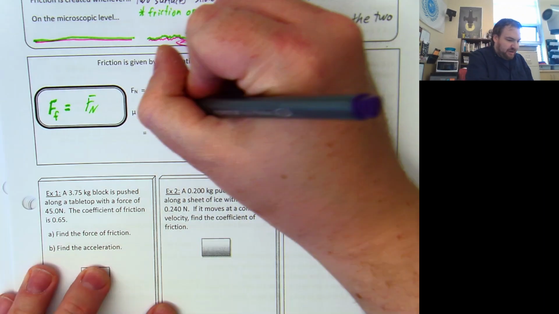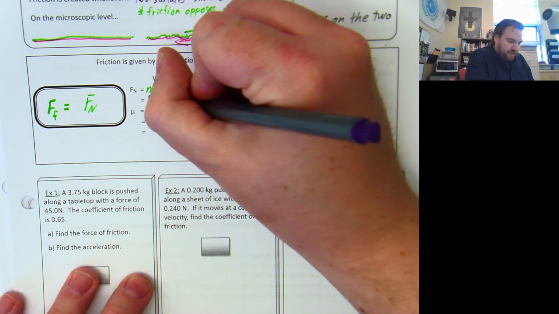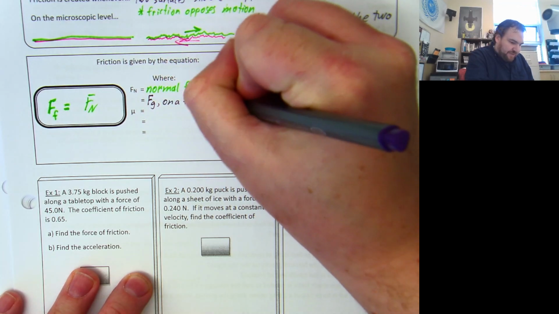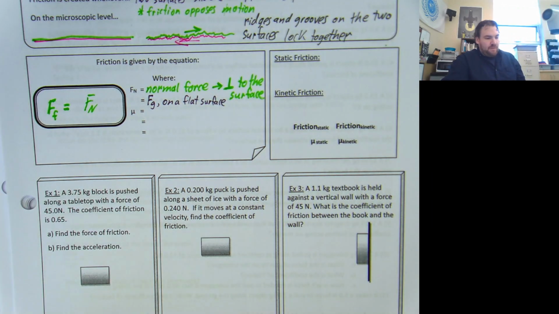Fn equals Fg, and I'll put the other piece in here, on a flat surface. So part of this is, it's absolutely connected to the mass of the object. The mass of the object is directly connected to how the force of gravity pulls down on the thing, and the force of gravity pulling down on the thing is directly related to the surface pushing up on the object that you're trying to slide across.